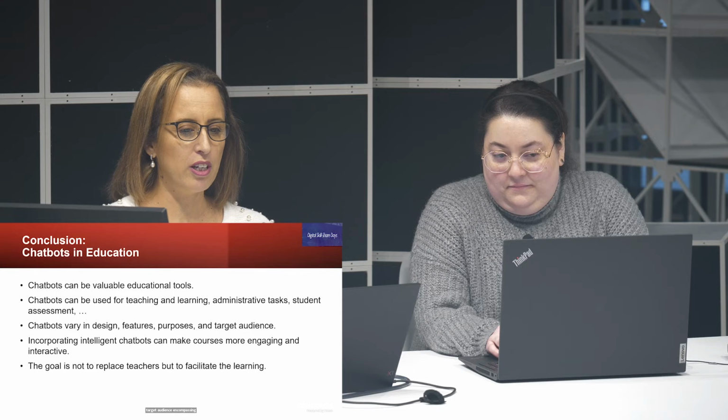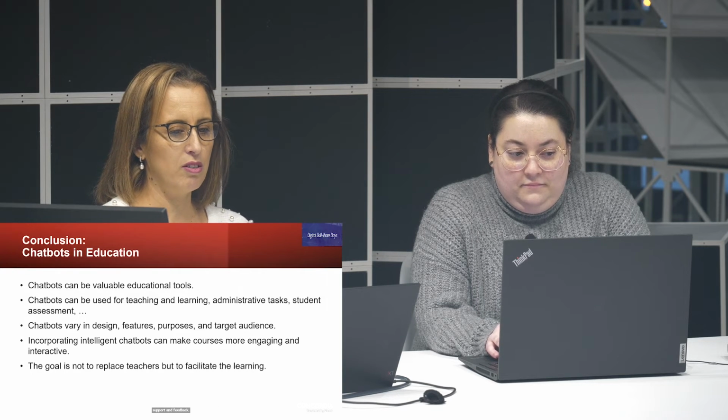Incorporating intelligent chatbots can make courses more engaging by providing personalized support and feedback to students and by making the course more interactive and responsive to students' needs.